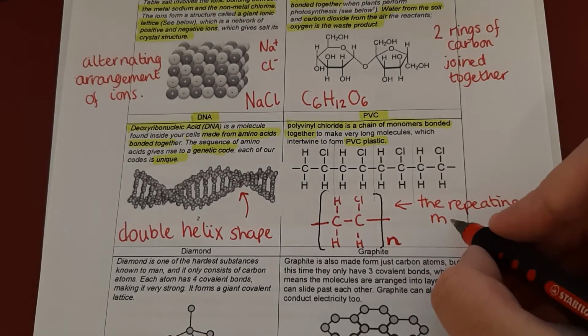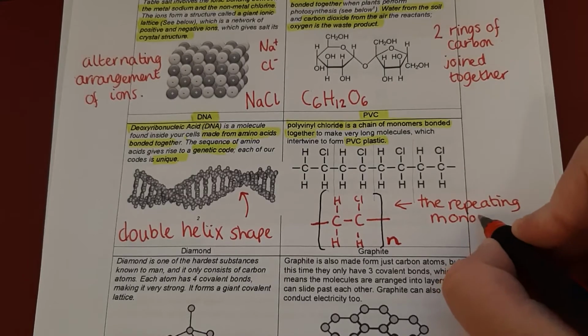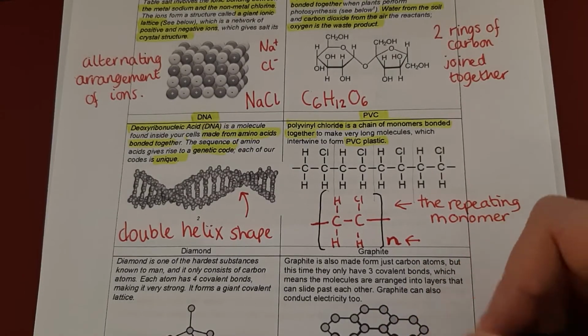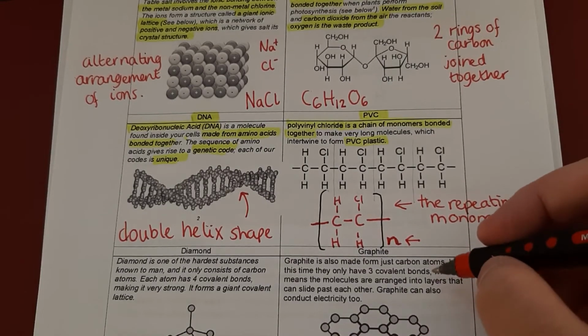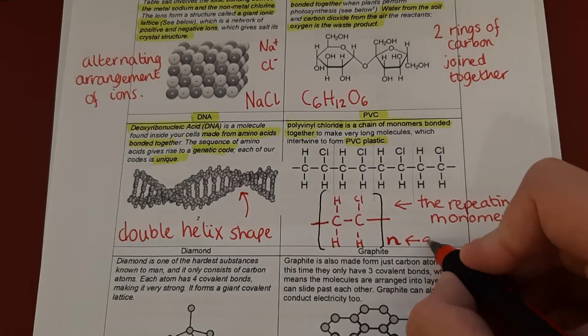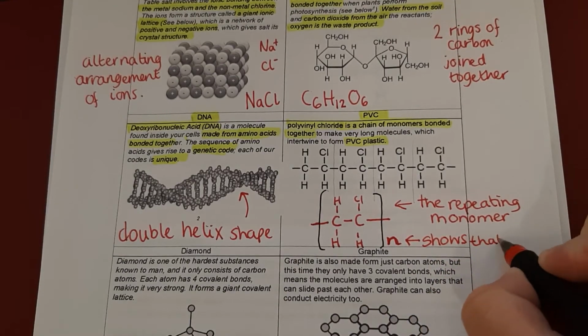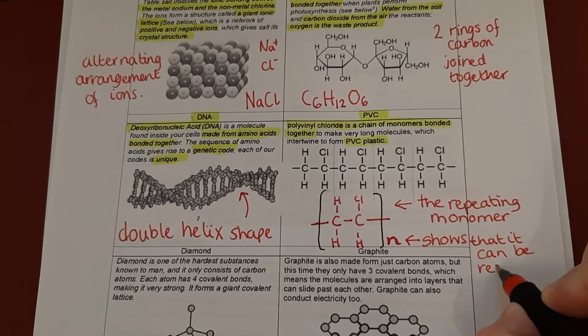Other long chains will have different monomers. And n represents how many times it can be repeated. When we write n, it means it can be repeated any number of times.